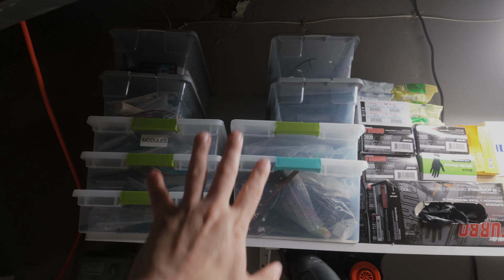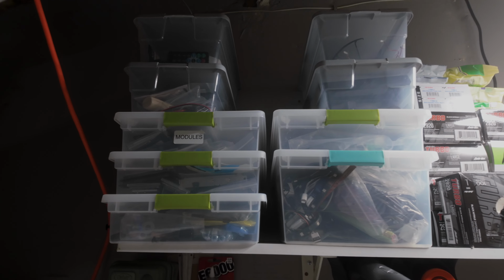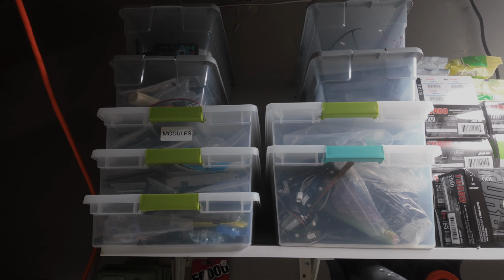I got all these bins up here full with little components and stuff from Temu and AliExpress. I tell you, AliExpress and Temu are a great source when it comes to low-cost products that are excellent for testing.